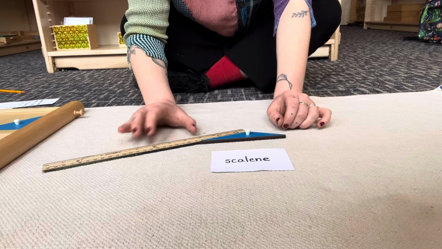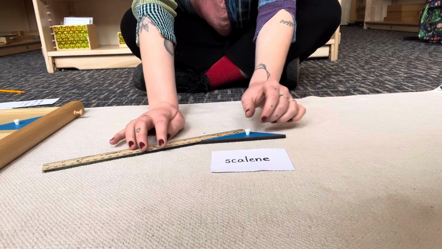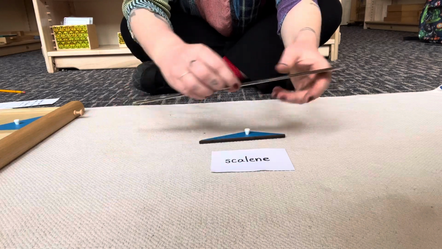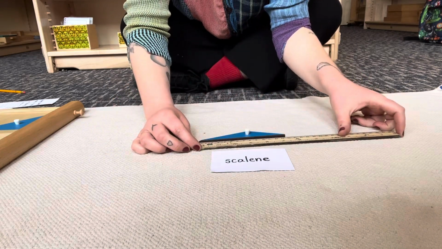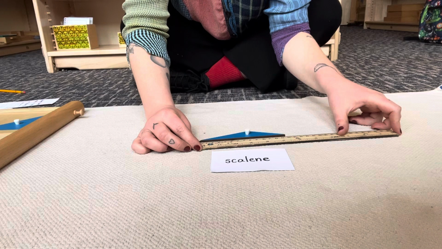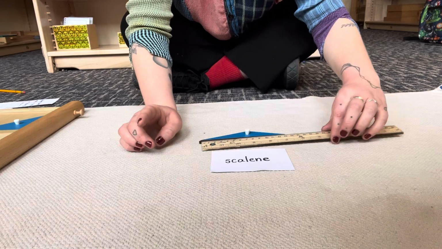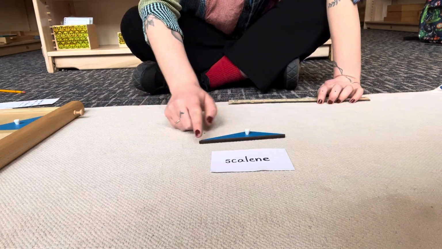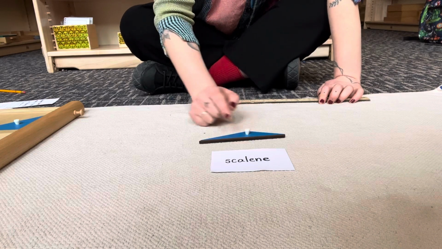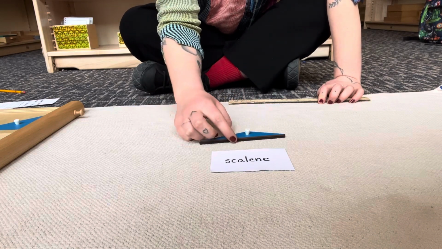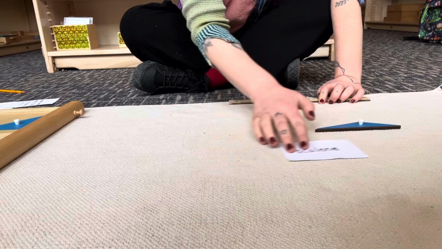This side is 8.5 centimeters. And the last side is 13.5 centimeters. So all the sides are different lengths. That means it's a scalene triangle. I'm gonna move it over here.